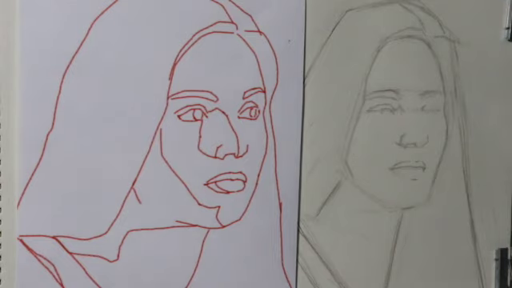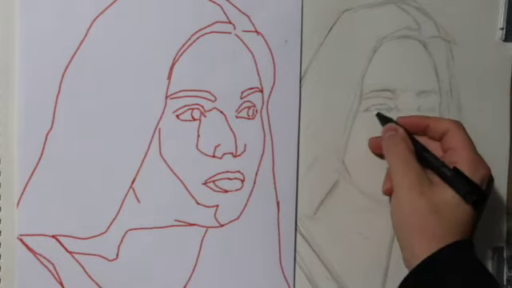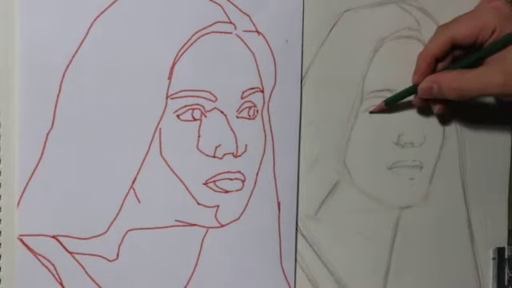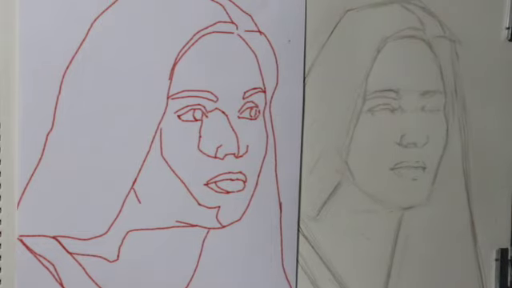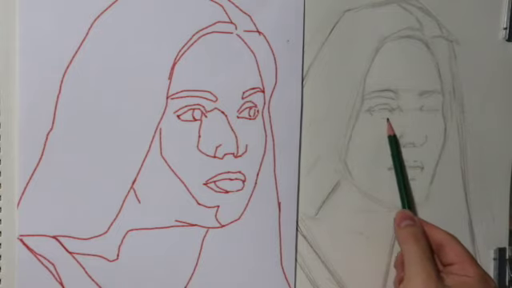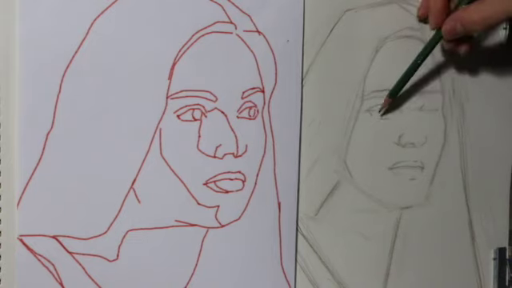I'm going to step back. A lot of optical illusion, at least on my end. And when you draw this accurate, it can get a little trippy at times. Just trust in the outlines.